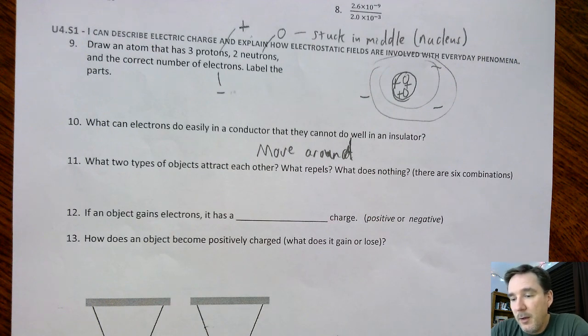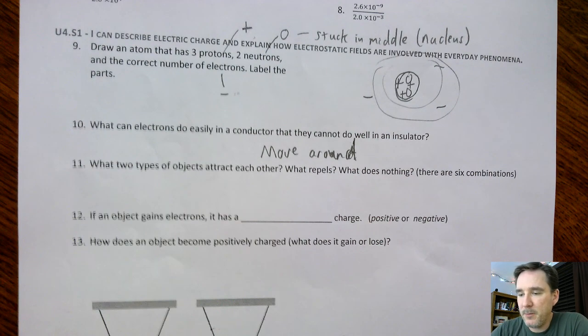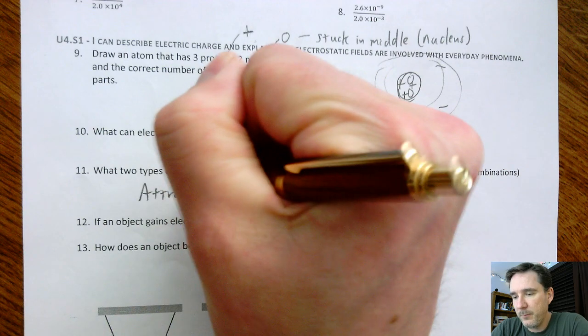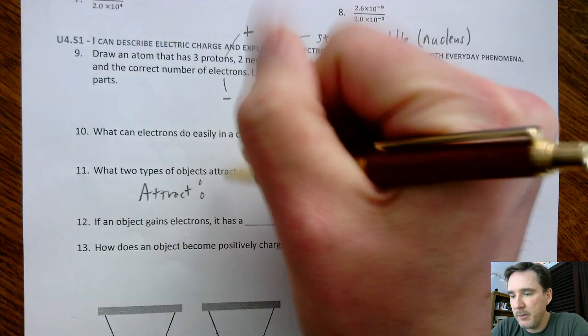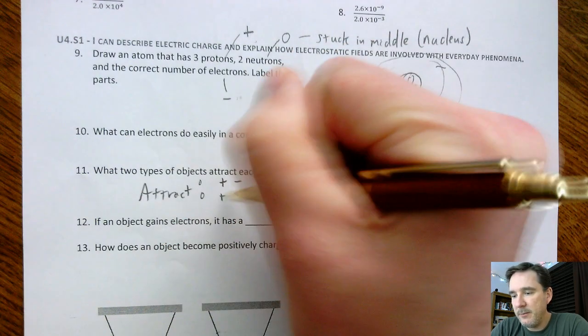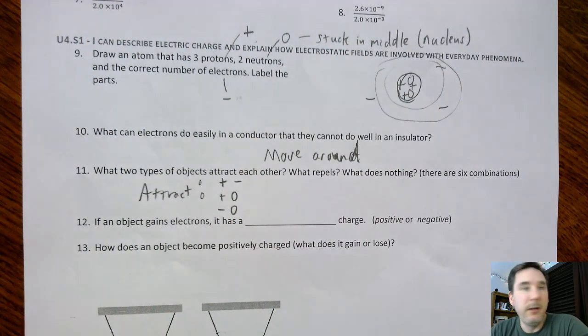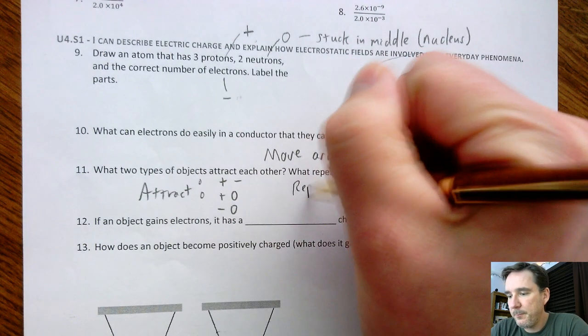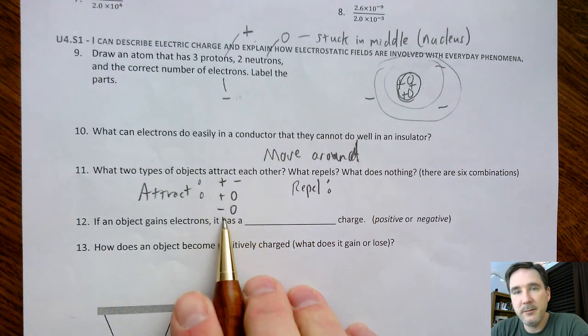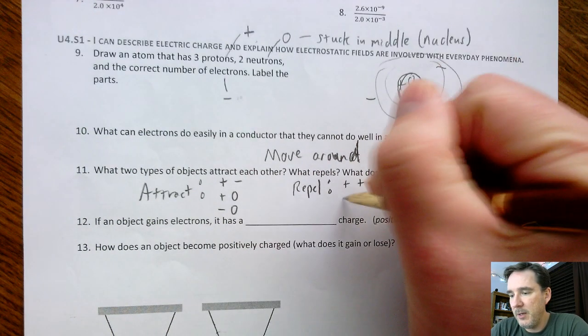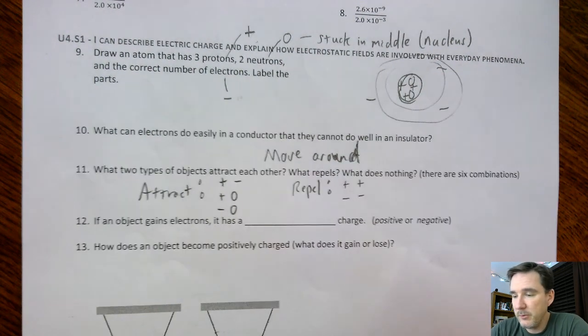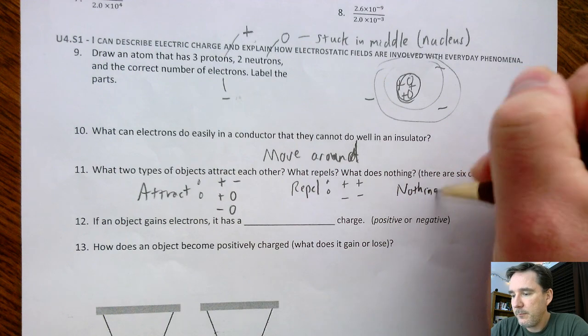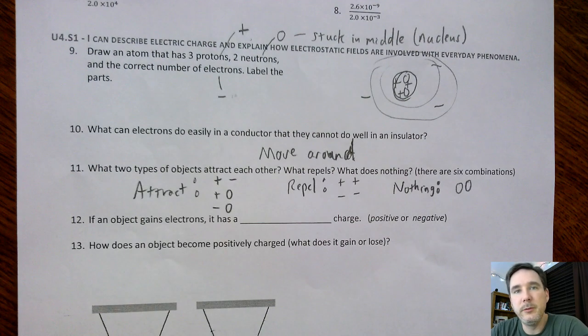Listen to my voice. So, what 2 types of objects attract each other? This is another thing that you can put in your notes card if you'd like to. So attract, let's just do all the possibilities. A positive and a negative, a positive and a neutral, and a negative and a neutral. Those 3 will attract. For repel, well, opposites attract, so a positive and a positive will repel, and a negative and a negative will repel. Those are the charges. Nothing: well, neutral and neutral will do nothing because they're not charged. So that's our combinations. Those are 6 possibilities. And I think we have them all.